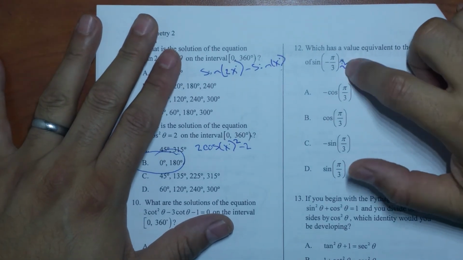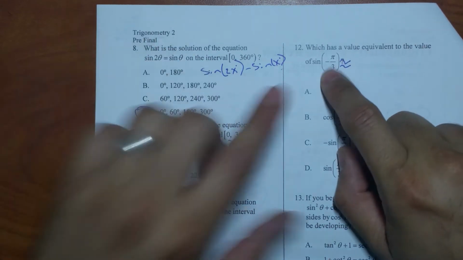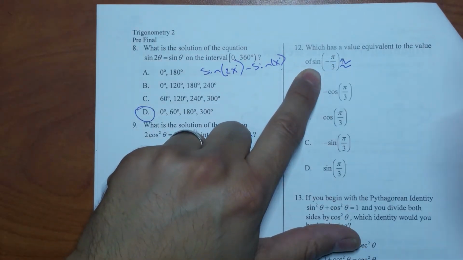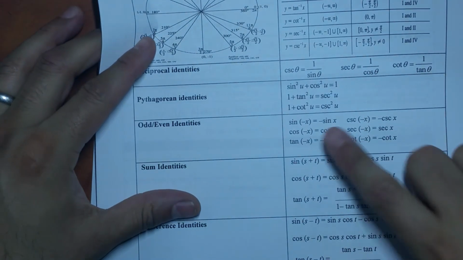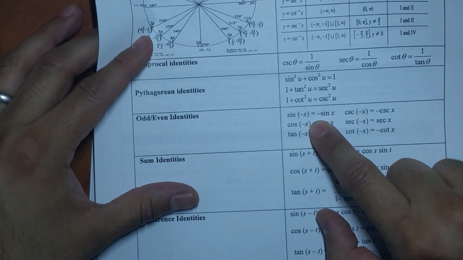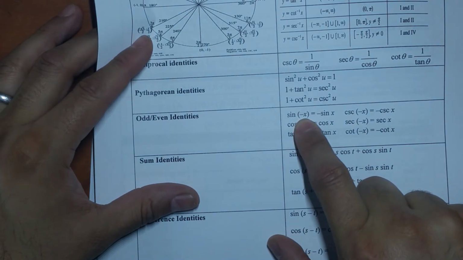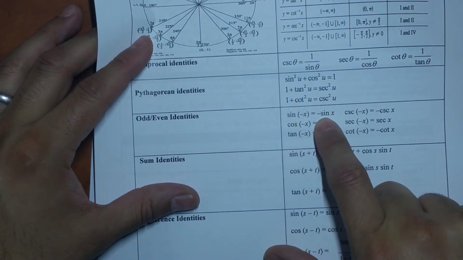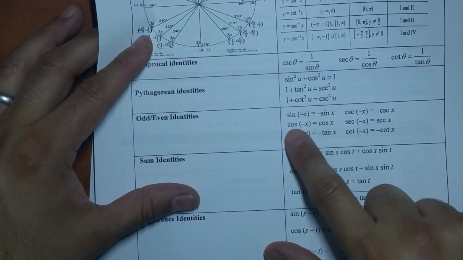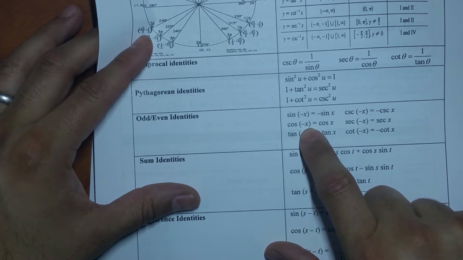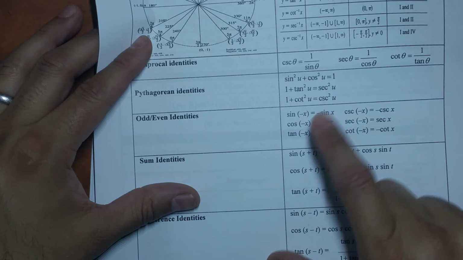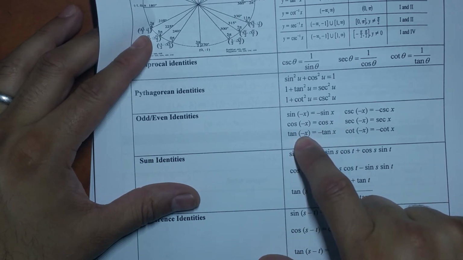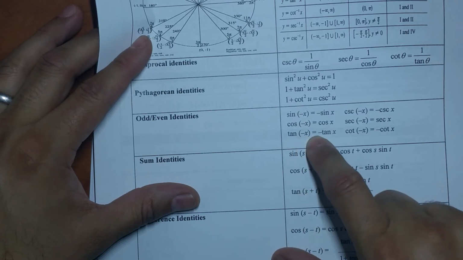Now, I'm going to show you this one instead on your reference sheet. So there's a negative on the inside, right? On the reference sheet, it's right here in the middle. It says sine: if there's a negative on the inside, it could freely just move to the outside. What if there's a negative on a cosine? It just goes away. But then tangent, if there's a negative on a tangent on the inside, it comes to the outside.